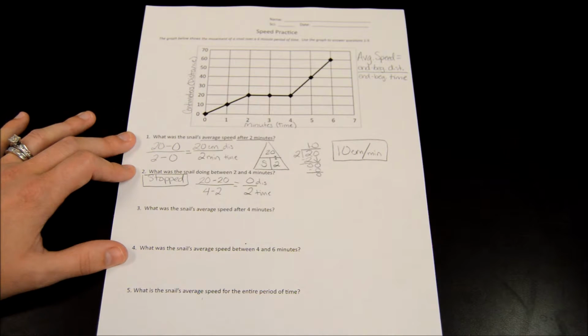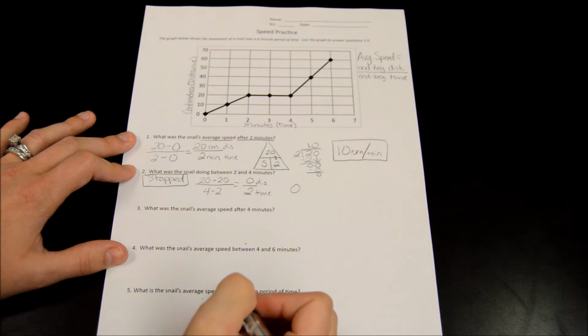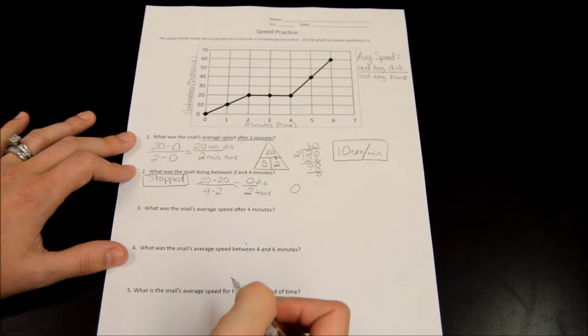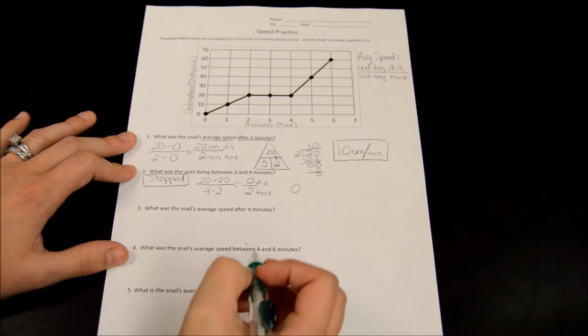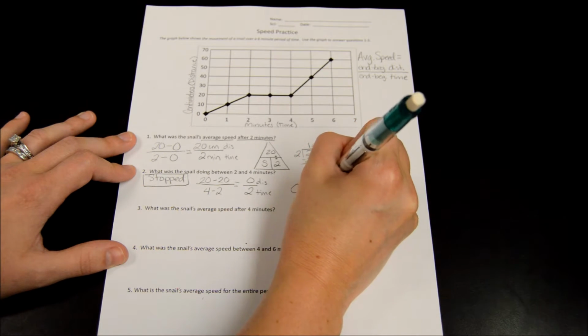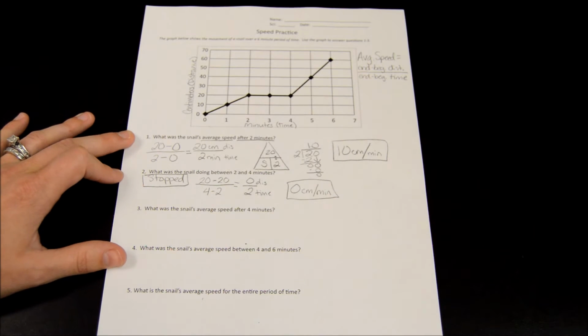Its speed, whenever you calculate this out, would be 0. That speed was stopped. So think of a car. Whenever your car is stopped, your speed is at 0. So that would be 0 centimeters per minute for our speed. Okay.